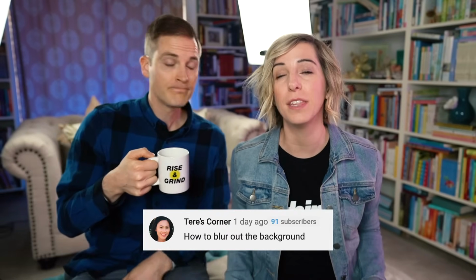It's also going to affect the elements in the background. So a lot of this comes with just trial and error and practice. And so test your camera at different heights and angles until you love the way it looks. All right, so Tere asks, how do you get the blurry background?